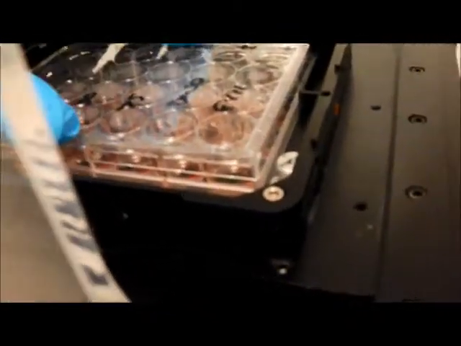Make sure the stage is locked into place, so maybe take the stage out and just reinsert it so it clicks into place. So that's secure, and then just put the lid back on.